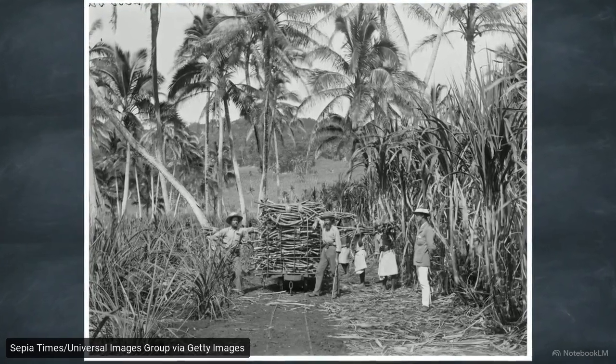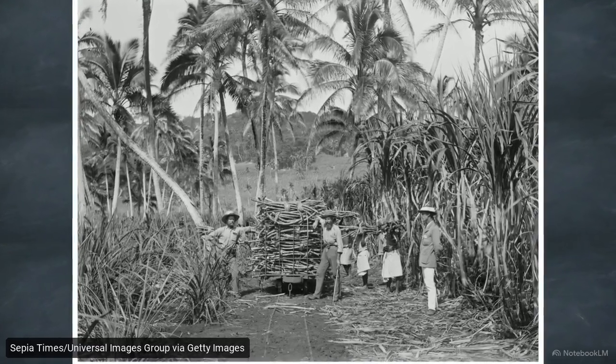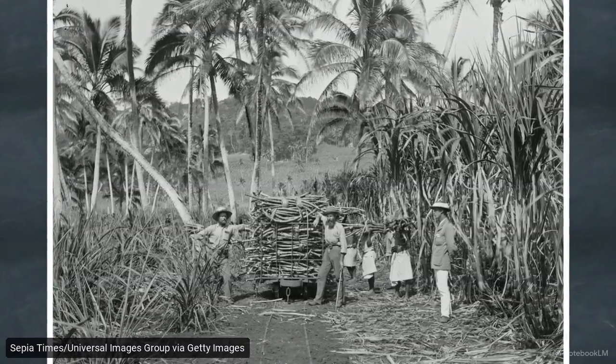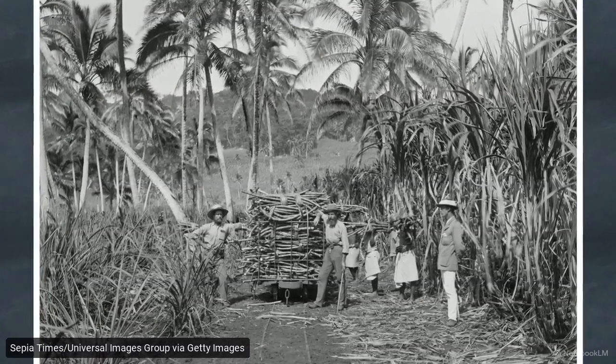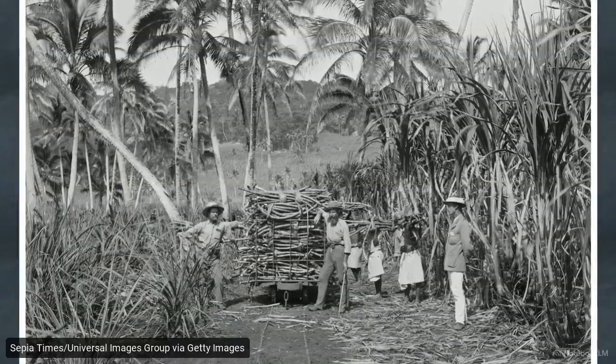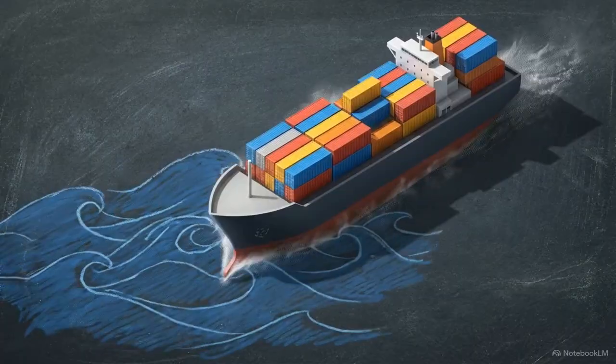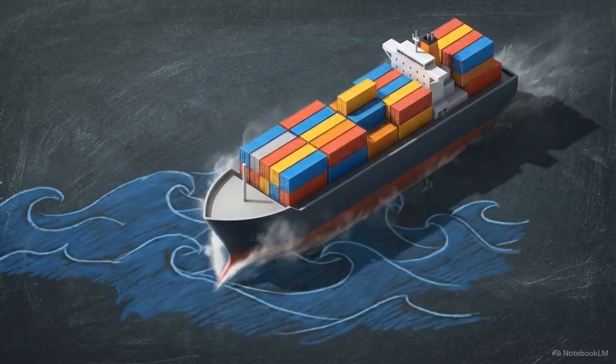International economics begins with physical labor. When a nation exports raw goods, like farmers harvesting sugarcane in Fiji, they are shipping tangible value across the globe. When those physical goods leave a country's borders, something else must flow back in to settle the balance: foreign currency.